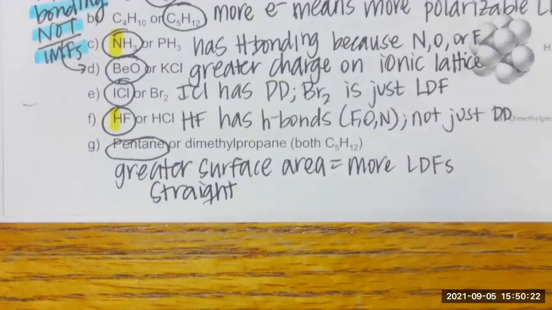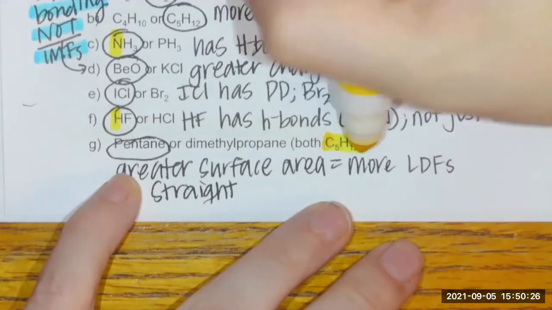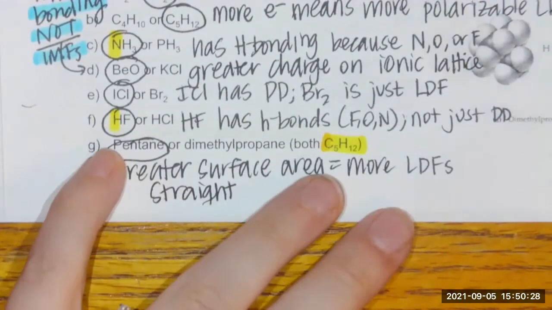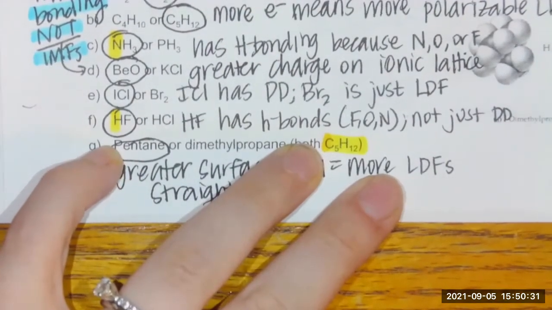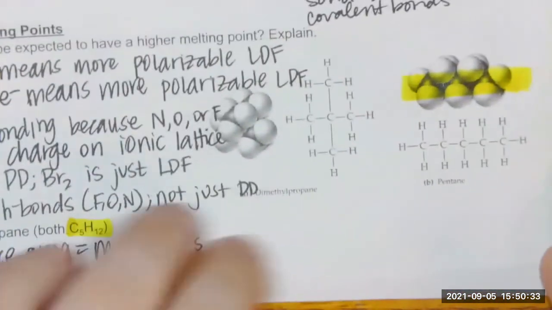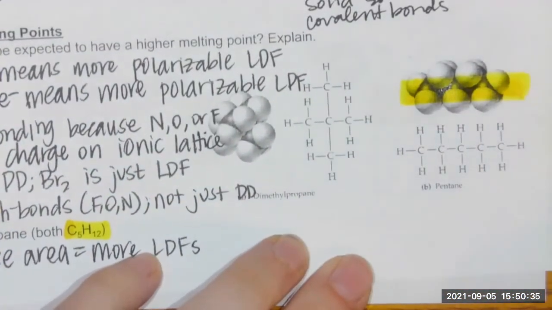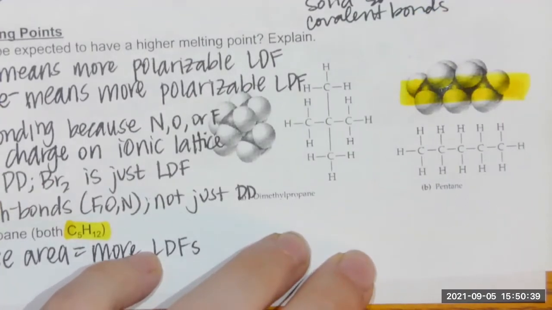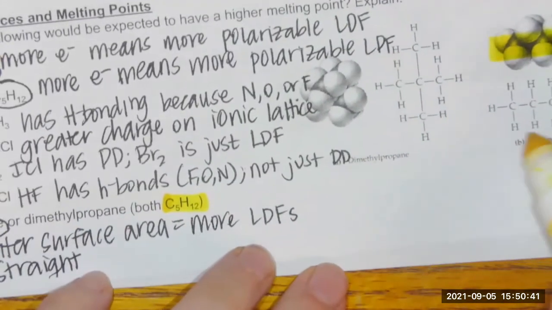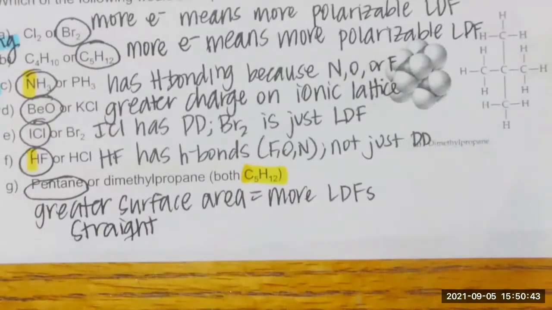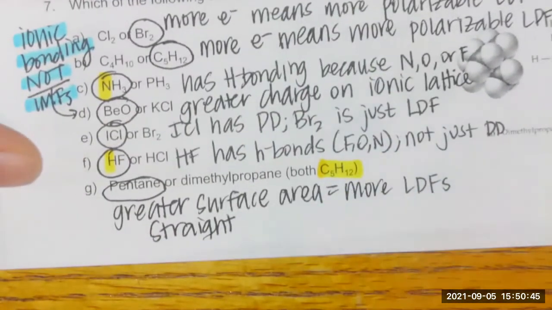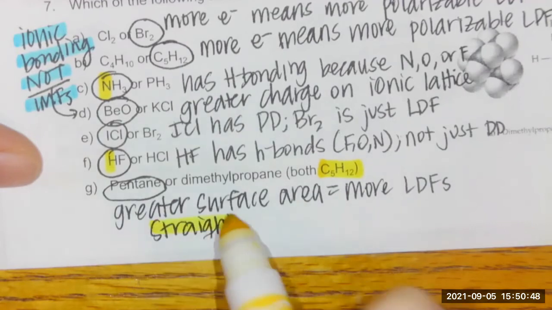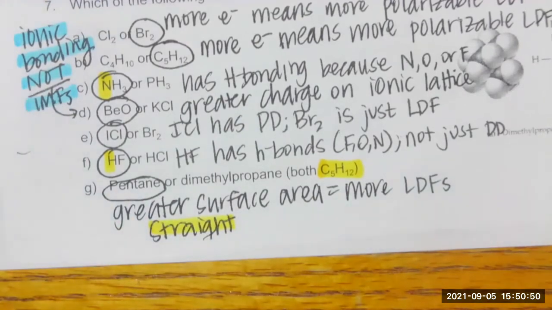And on the last one with the fact that both are C5H12, the more boxy shape they are, the straighter they are, the more energy this is going to take. So the pentane is going to have more London dispersion forces because of its straight shape.